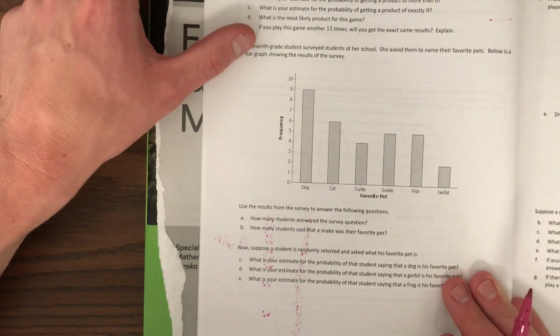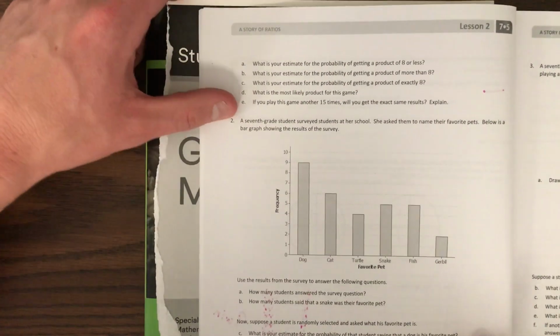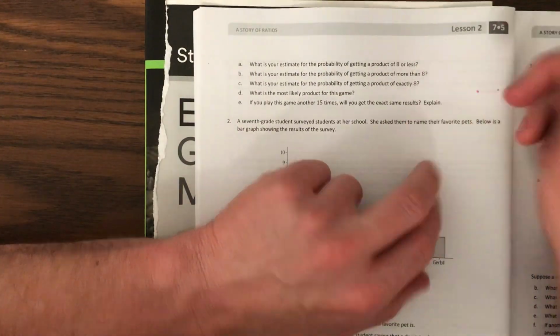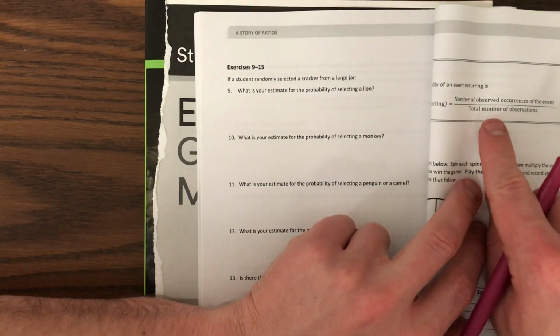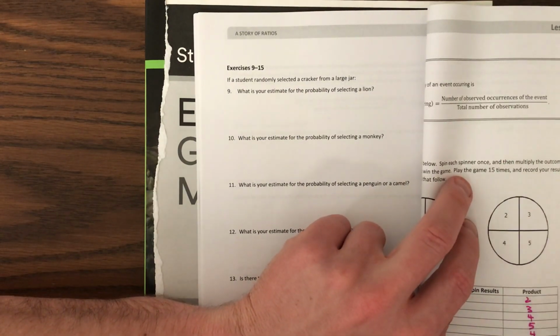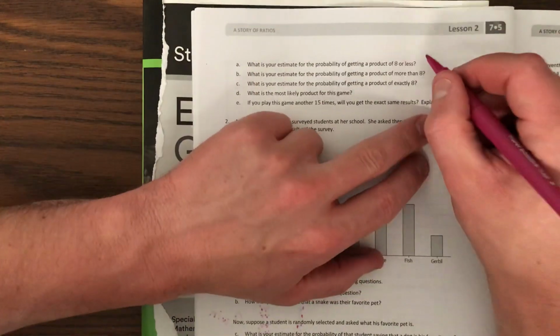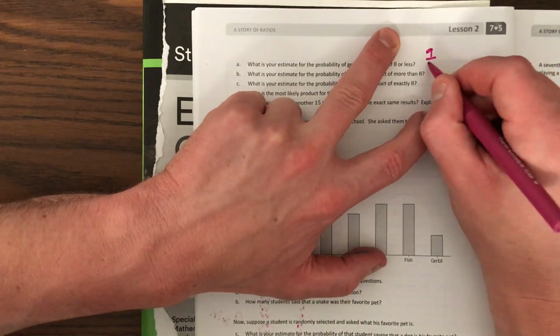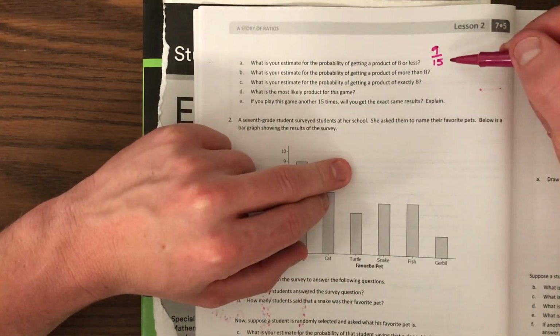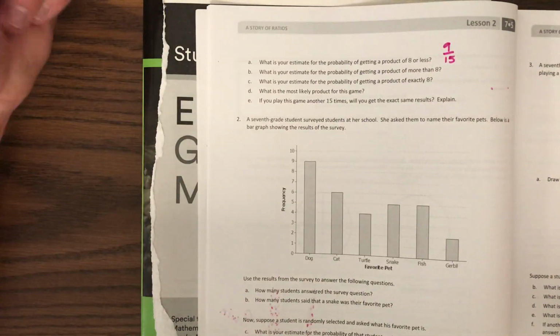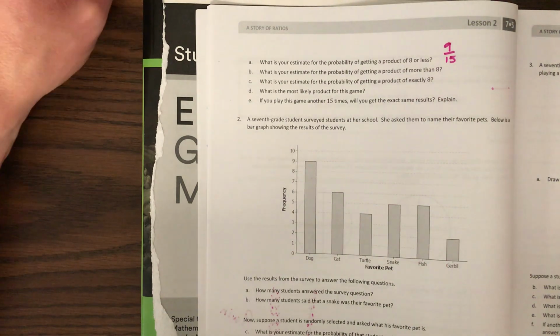It says, what is your estimate for the probability of getting a product of 8 or less? So I'm going to take my number of wins as my number of observed occurrences, right? And then I'm going to divide it by the total number of observations, which was 15. You should have a different number here, unless you got exactly 9 wins like I did for your numerator. Your denominator should be 15 if you played 15 games like I did.